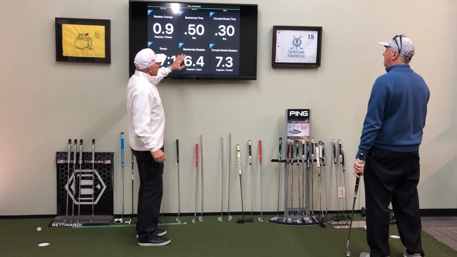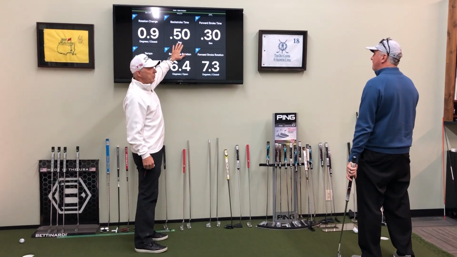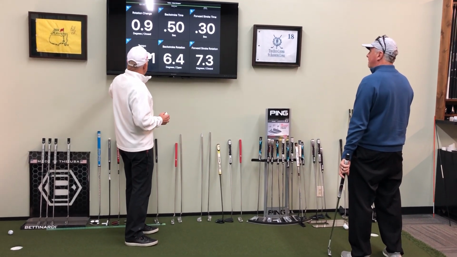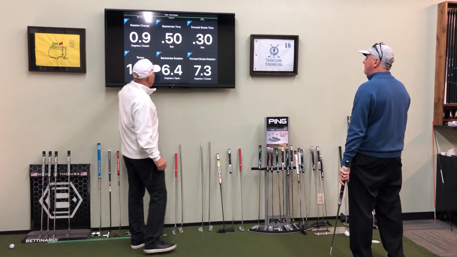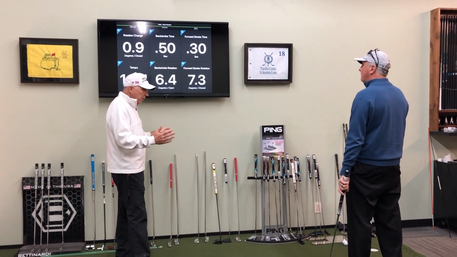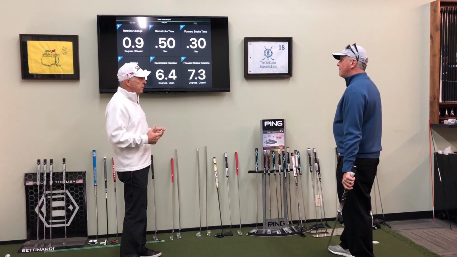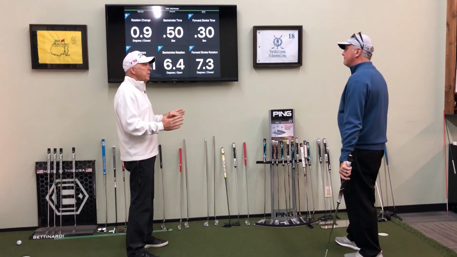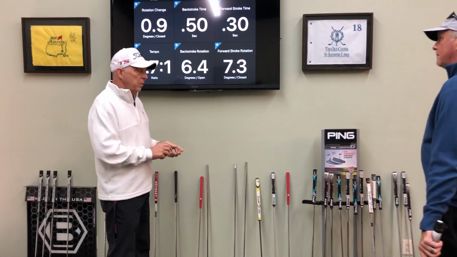Okay, so probably not going to get you higher based on what I'm seeing here. That seems to be your putting DNA. Tempo is improving because your forward stroke time is a little less. So on the tour, what I see and what I read and what I experience and more or less study is the length of stroke is the same for everything they're trying to do, but their tempo might be a little quicker. So I want to do one thing.